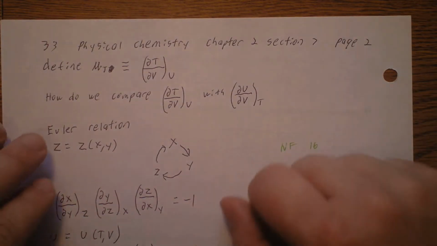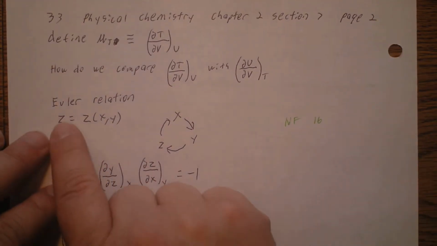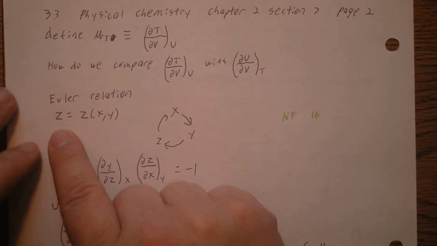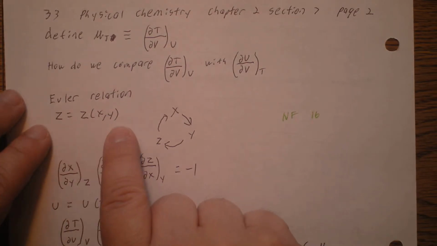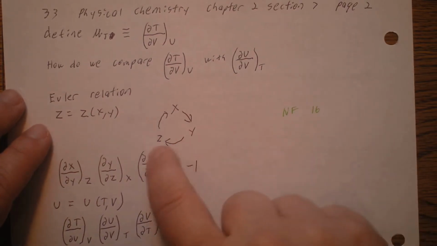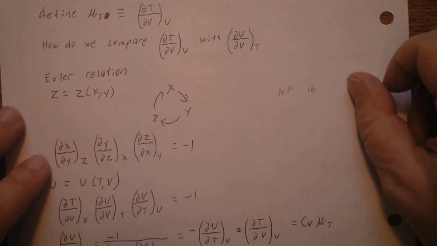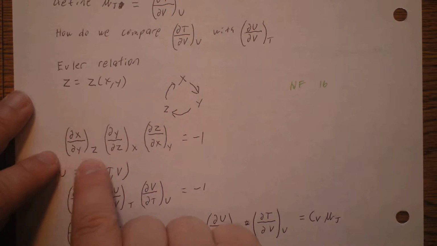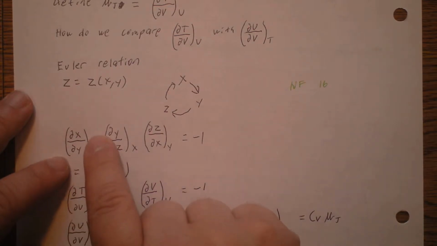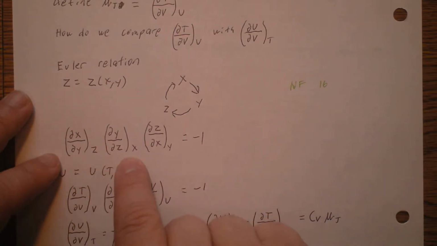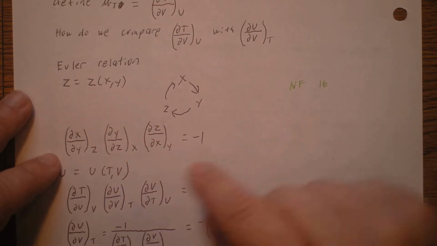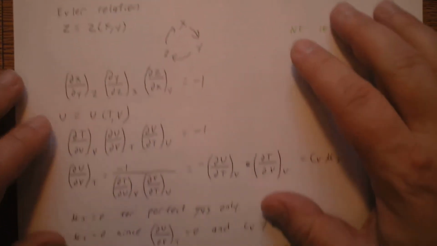Well, hopefully if you've taken multivariate calculus, you remember the Euler relation. So let's say that we have some arbitrary variable z that's a function of other variables x and y. Remember, show a circle like this, x, y, z. To do this, the partial derivative of x with respect to y holding z constant times the partial derivative of y with respect to z holding x constant times the partial derivative of z with respect to x holding y constant is equal to -1.